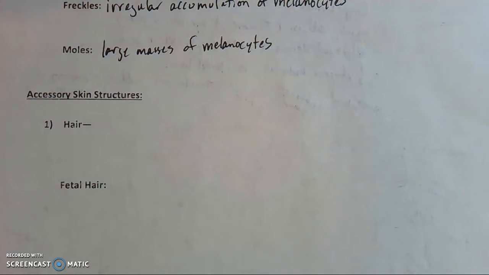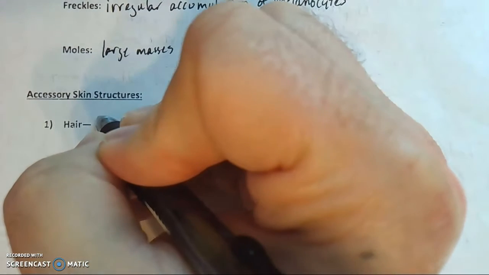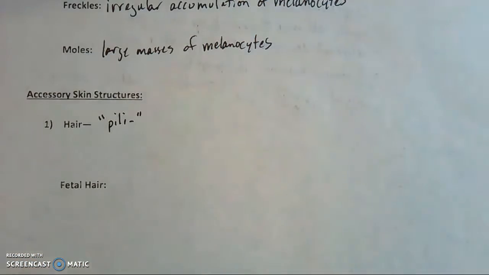So in this video today, we're going to start talking about accessory skin structures. And the first one we're going to look at is hair. If you look, we have a prefix that means hair, and that is pili. So if you see this in front of something, you can know that we are referring to hair.